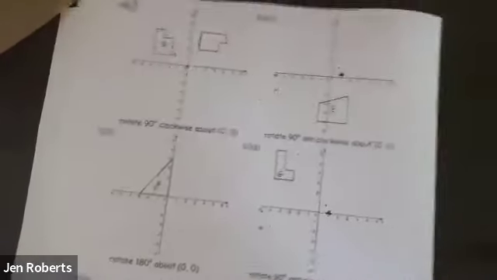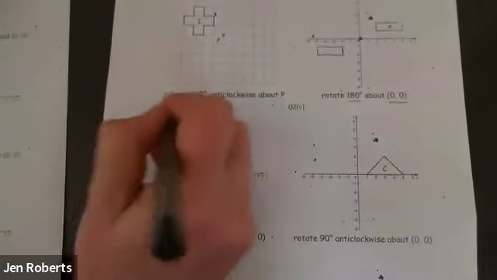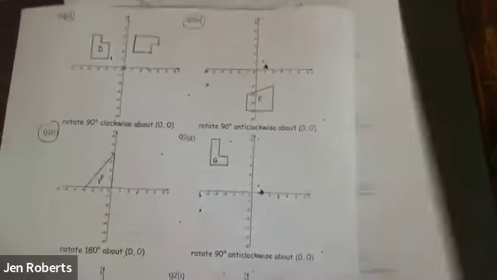Okay, so if you have a go at question 2B, C, E, and F, and once you're done, put me on pause, and once you're done, I will demonstrate these so you can see if you've got them correct.